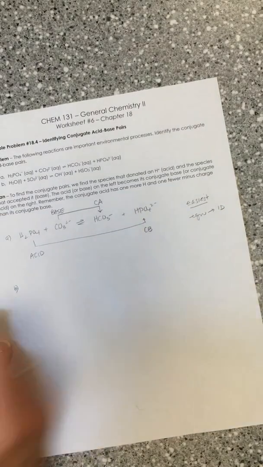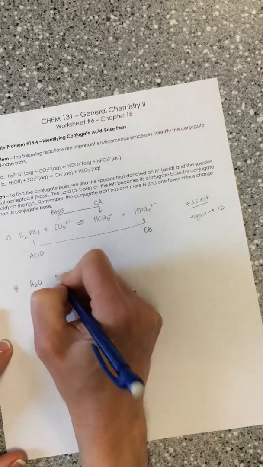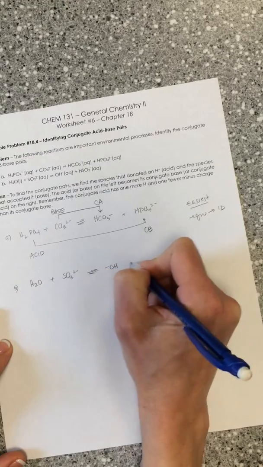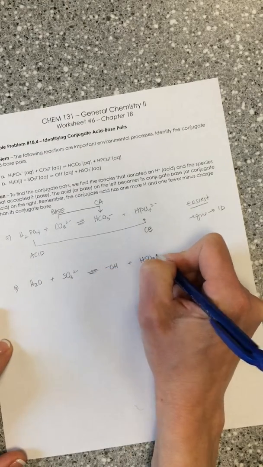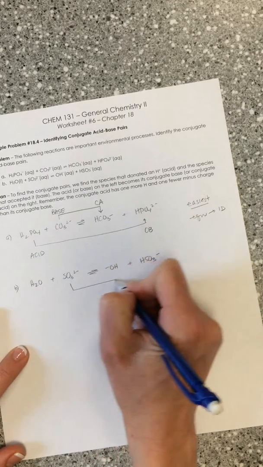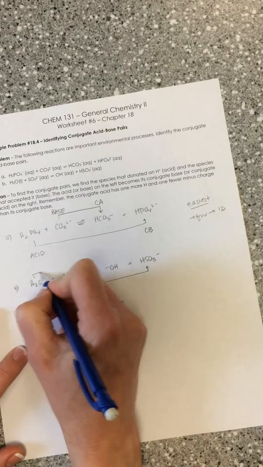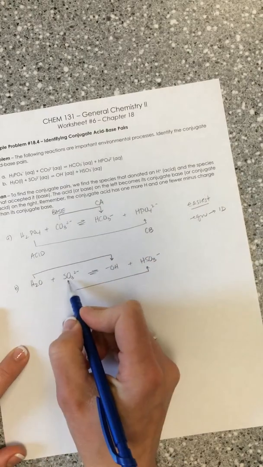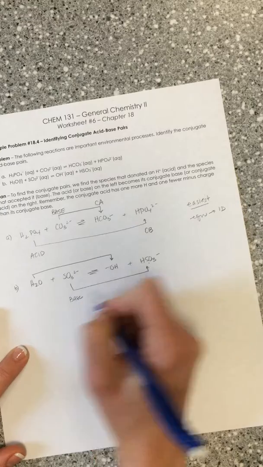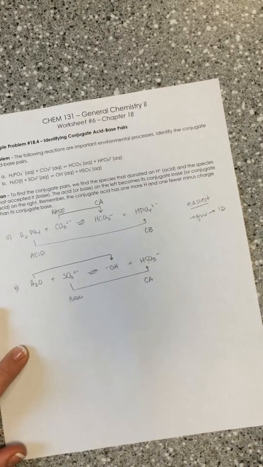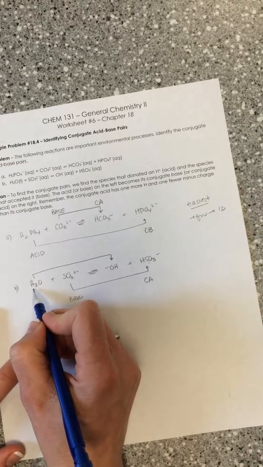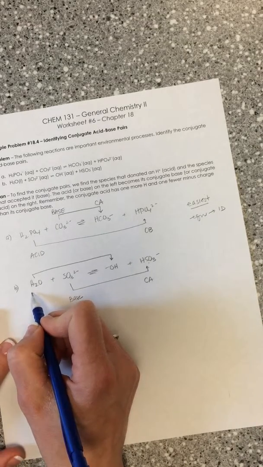Let's just go through problem B here, because this is the same kind of problem where you're given the whole equation and you just have to identify and match up who's who. So again, seeing a relationship here and a relationship here. This guy picks up a proton, which means that this guy must be behaving as a base and generating a conjugate acid. I did this one first because water is one of those species that can behave as an acid or a base.